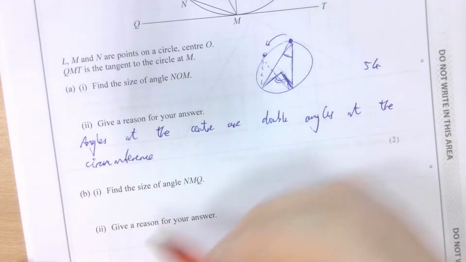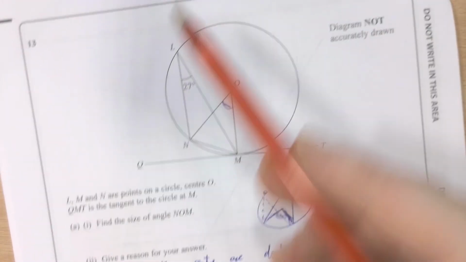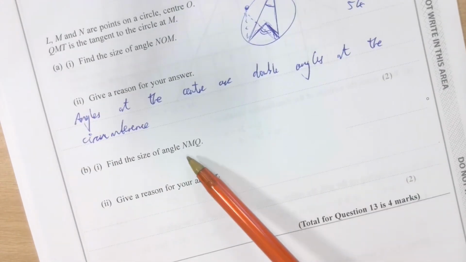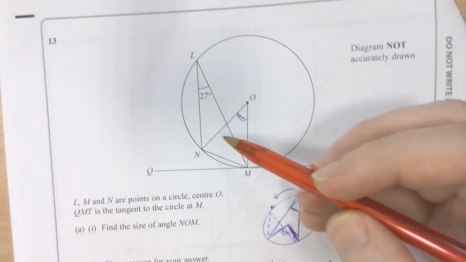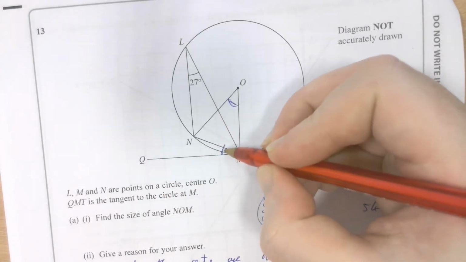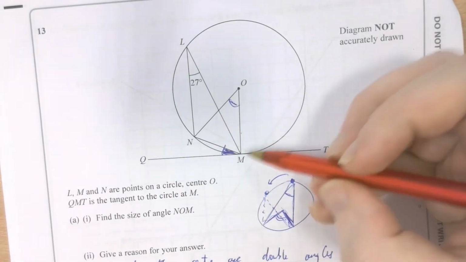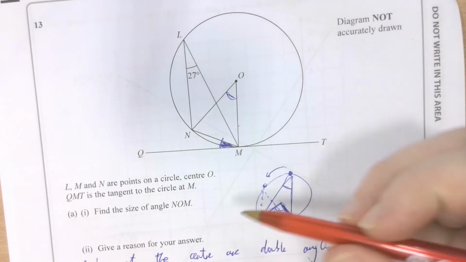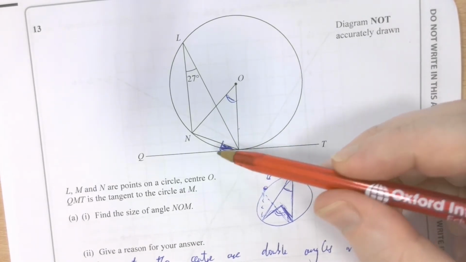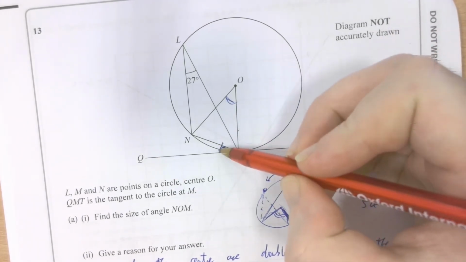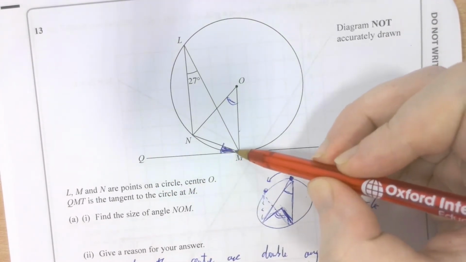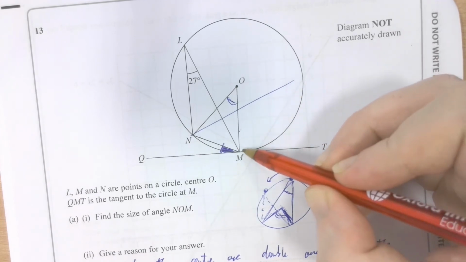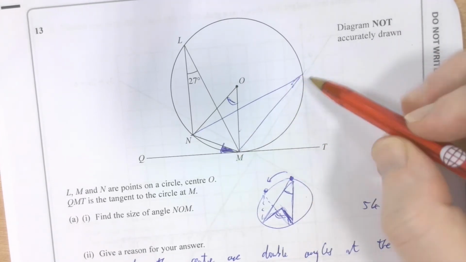Now, you might be saying, well, sir, I've done enough practice of circle theorems to know that that's going to be the case for part A. But part B is a bit trickier. We're looking for angle NMQ, in other words, this angle here, the angle between the tangent and this little chord here. How on earth do I work that out? Well, I need to remember that the angle between a tangent and the chord is always going to be equal to any angle that's subtended by that chord.